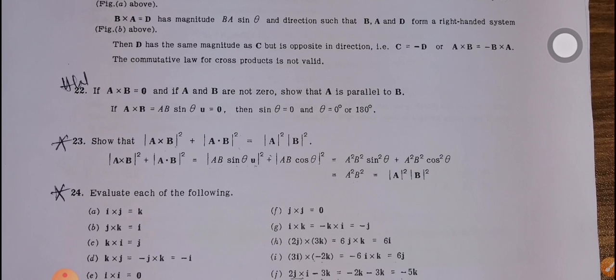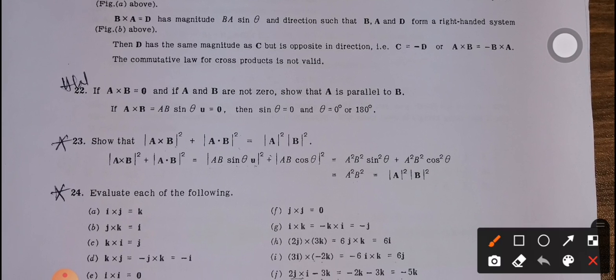Show that the magnitude of a cross b whole square plus a dot b whole square is equal to magnitude of a square times magnitude of b square. So a cross b is a into b into sine of theta times unit vector n, whose magnitude squared we take, and a dot b is simply a into b into cos of theta. So when I take the magnitude, the unit vector will be replaced by 1, and we will have a square b square sine square theta plus a square b square cos square theta, which is simply the squares of the magnitudes. So a square into b square.